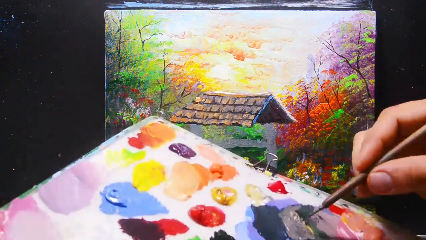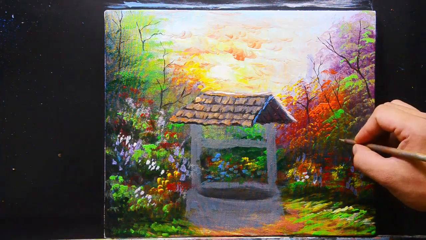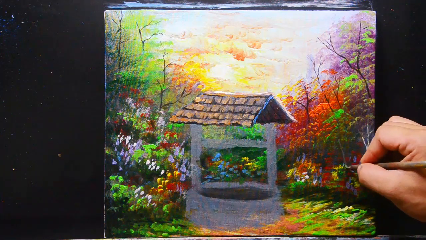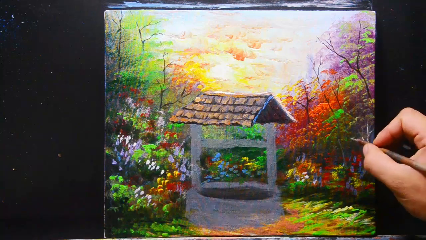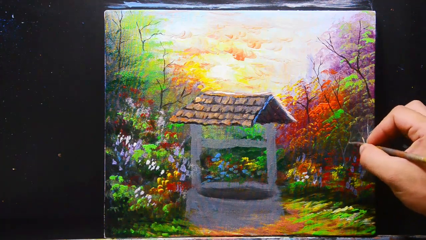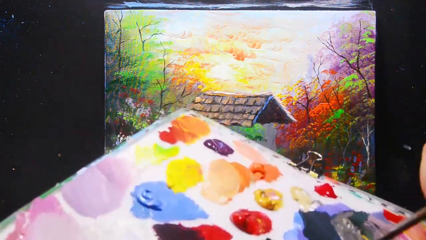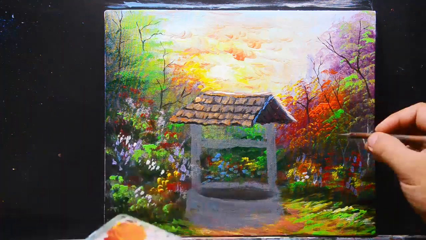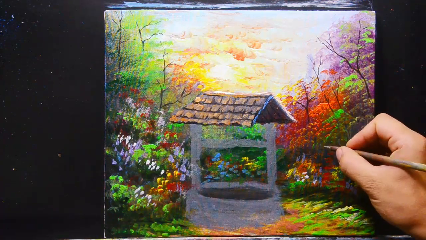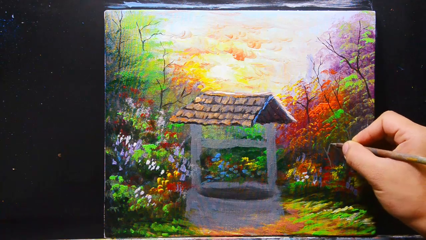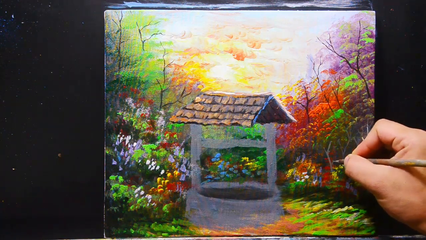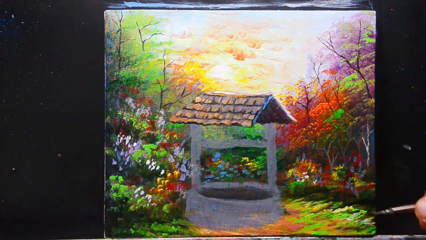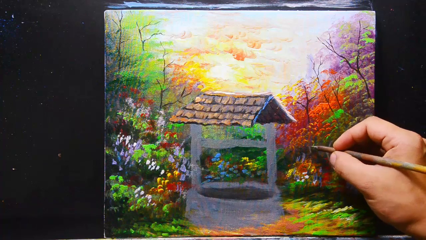Just continue here, adding with this color for the trunk, the branches also. Just add more here. Just add more. This one here for the trunk, the branches also, and the twigs. Just looking good here.